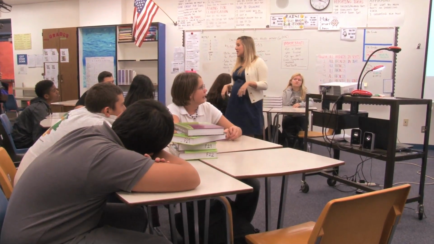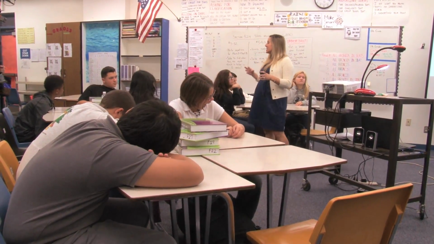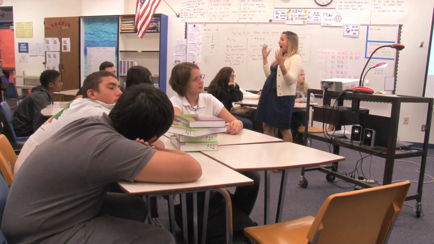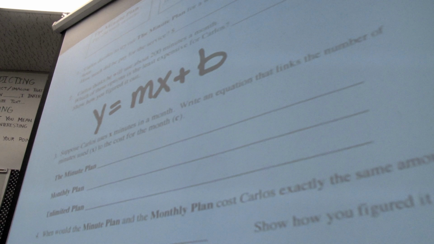Number 3, as I went through your work, I realized was really important to understand in order to do pretty much all of the problems. Because number 3 is where you put together that equation where you use the rest of the numbers. And I noticed that some people weren't quite sure how to use that y equals mx plus b equation.